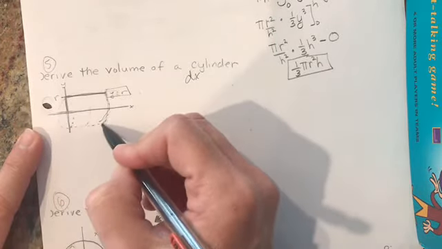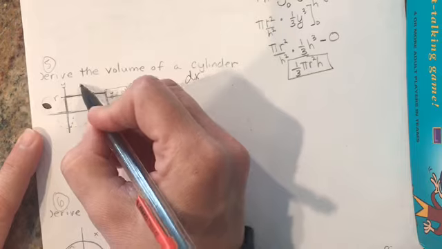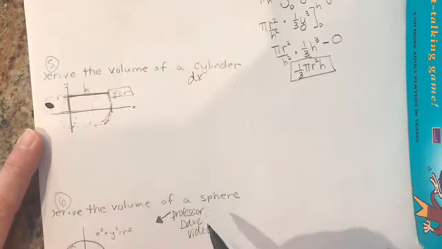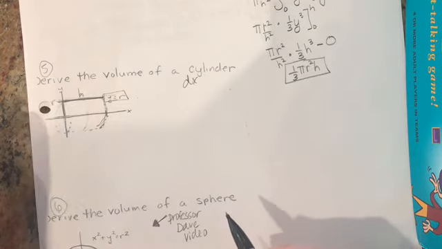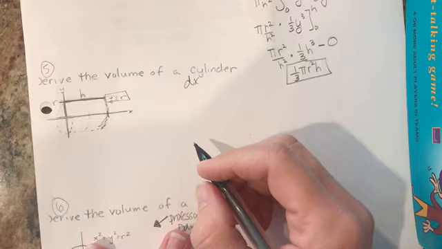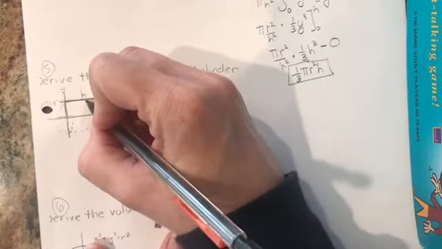Can you guys kind of like see that? This length here is the height of the cylinder. So to get the volume of a cylinder, what we're going to do is let's look at one of these cross sections here.